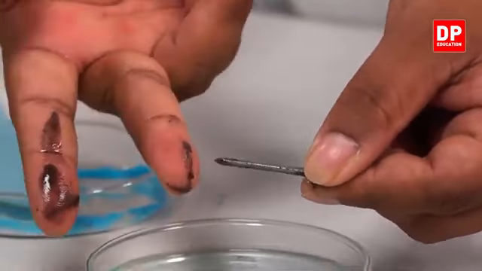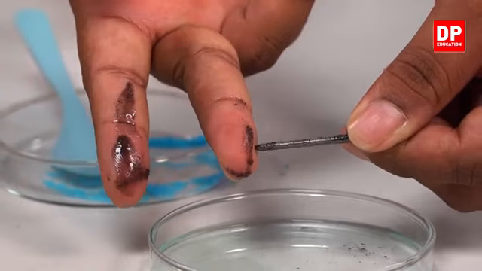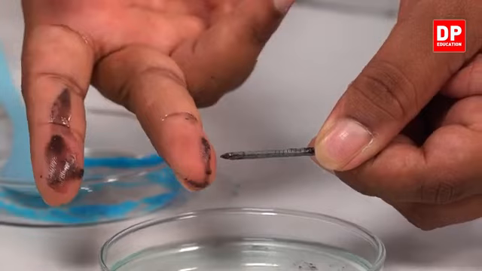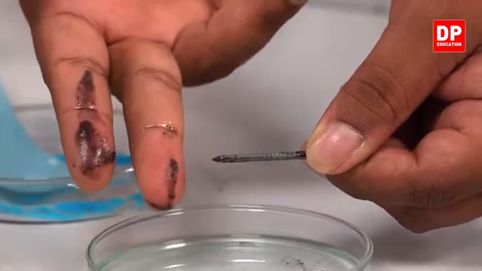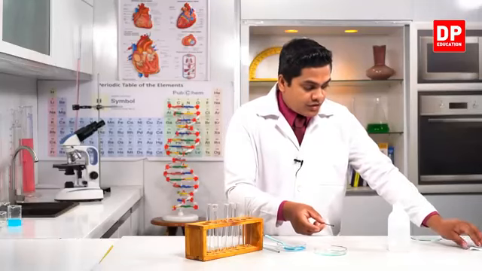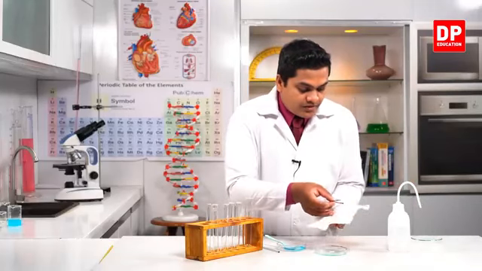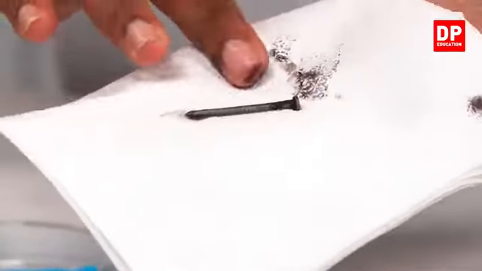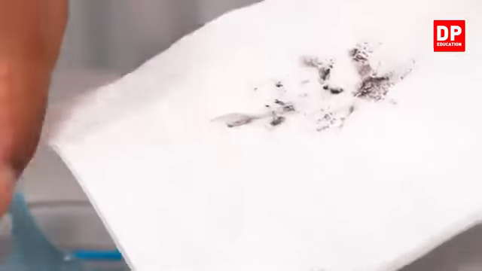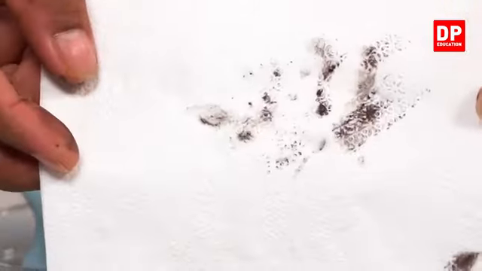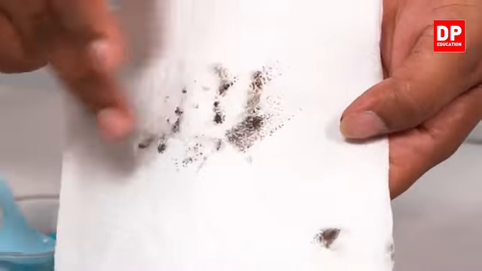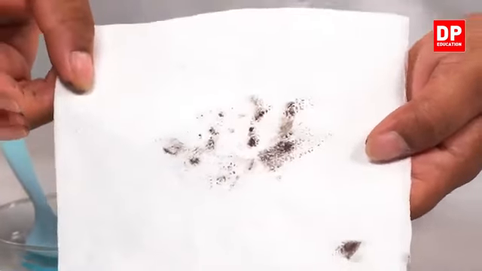Now you can observe the shiny iron nail within this brown color powder. It's a brown color powder. Right? I'm going to use a tissue and I'll show you this powder. So it has a brown color. It has a brown color stain. Right? So this powder is copper.